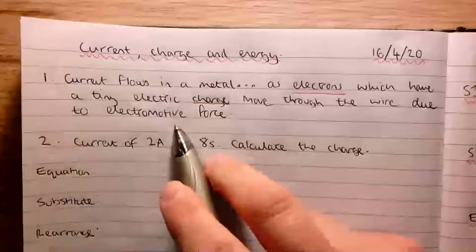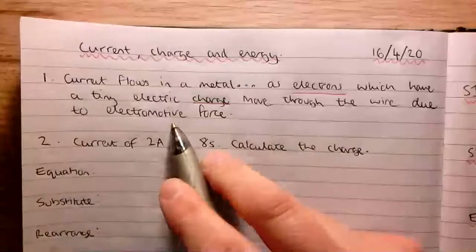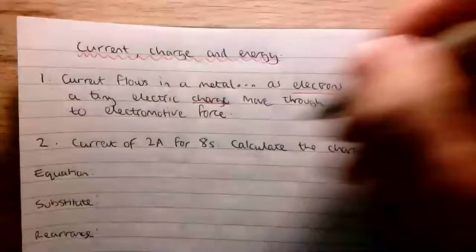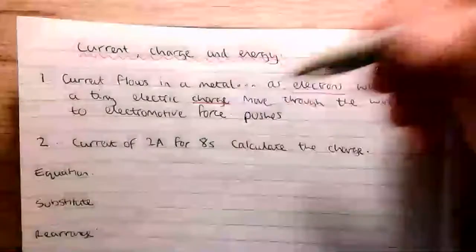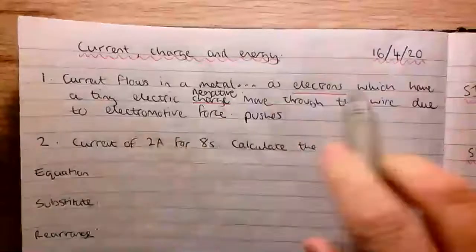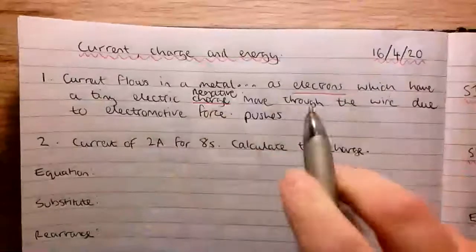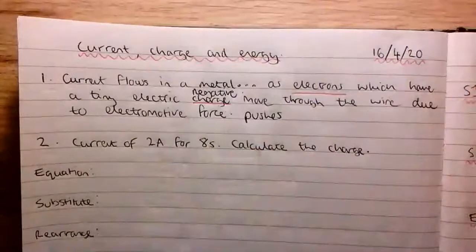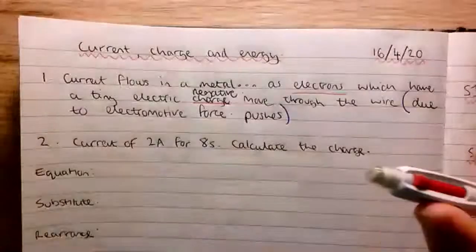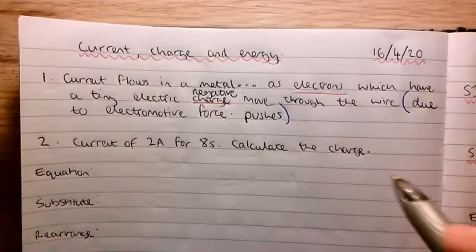The power supply or battery provides an electromotive force, which I don't really like as a word, but they do use it a lot in the book. It pushes the electrons through the wire there, and of course the charge that an electron has is, actually, I could add that in, couldn't I? I could add in a negative charge there. Okay, so for number 1: current flows in the metal, the electrons have a tiny negative charge and they move through the wire. This bit where I put due to an electromotive force is sort of like extra.